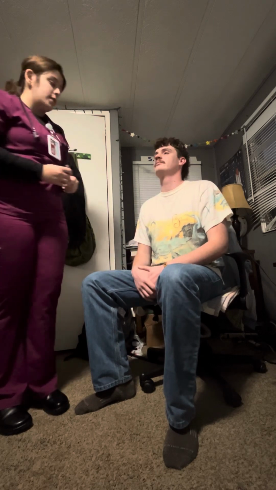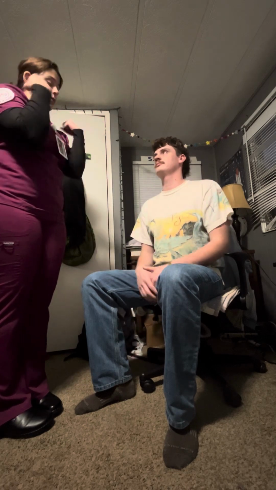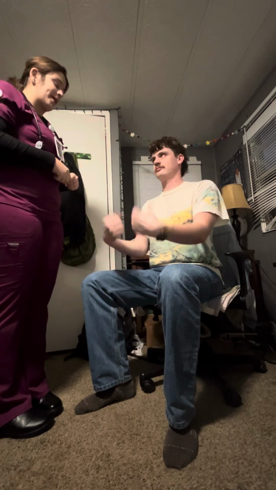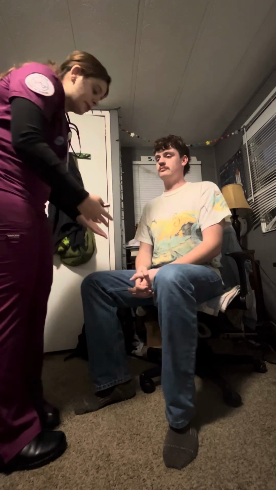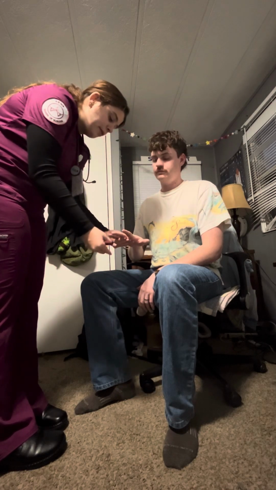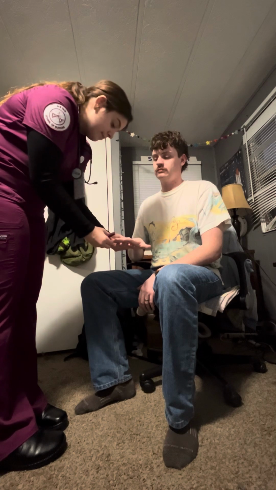Moving on down to his upper extremities, I'm going to start by testing range of motion. So if you'll roll your shoulders for me. Okay, and then if you'll bring your elbows down, and if you could roll your wrists. Okay, and then I'm going to assess capillary refill, which I would do for each finger, ensuring capillary refill is under 2 seconds, 2 seconds or less.